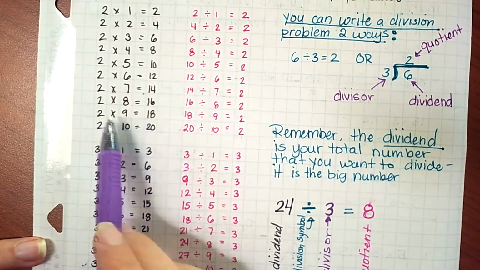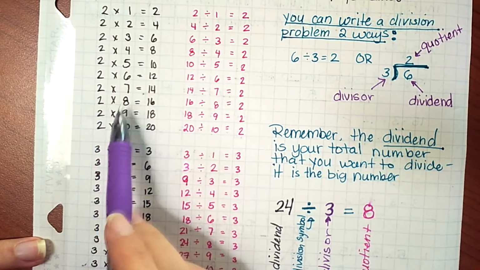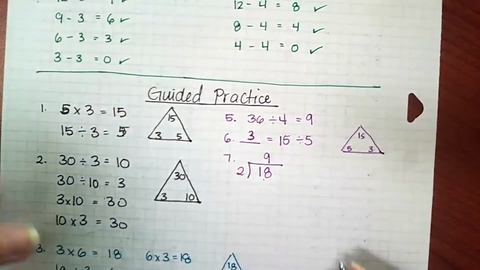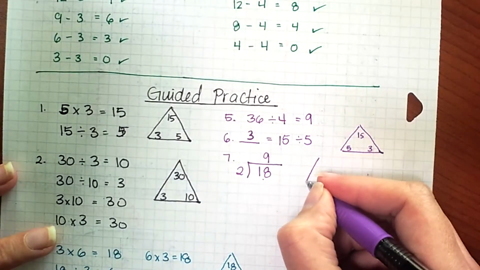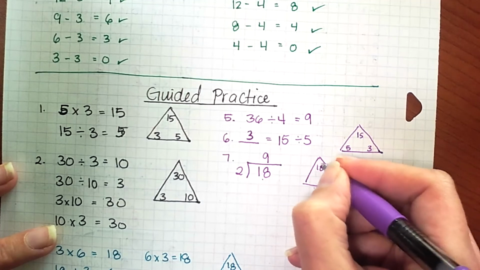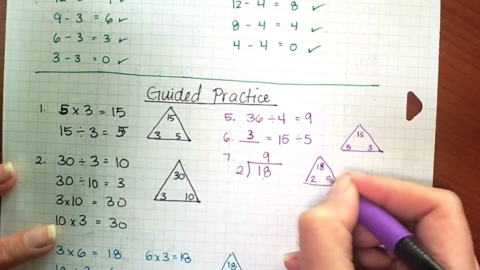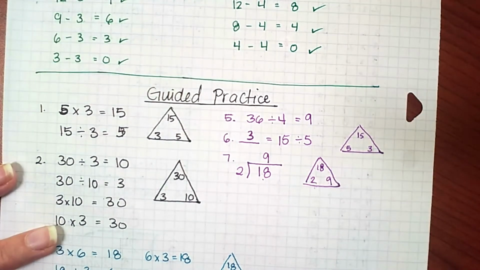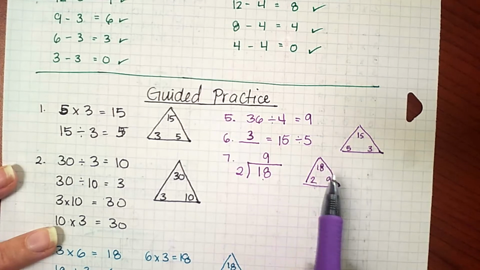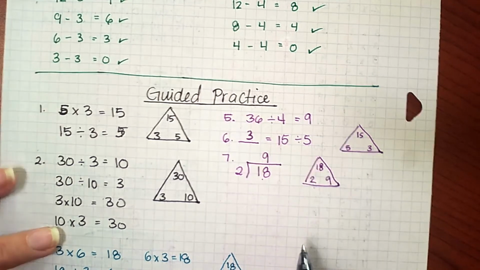So we know we have 18 and we have 2, so we have to find our last fact, and our last fact over here is 9. So we know that 18 divided by 2 is equal to 9. Again, feel free to make your fact family. Here's your 18, here's your 2, and here's your 9. So you know that 18 divided by 2 is 9, 18 divided by 9 is 2, 2 times 9 is 18, 9 times 2 is also equal to 18.